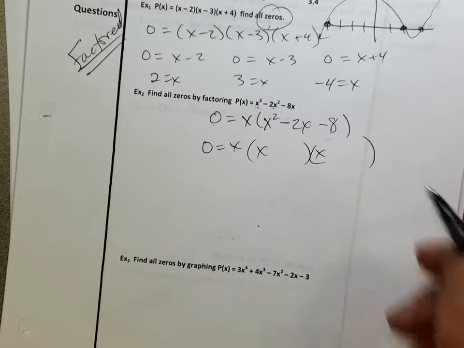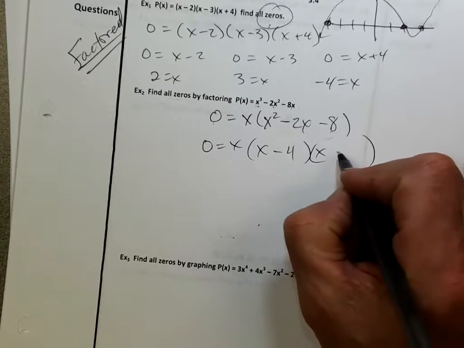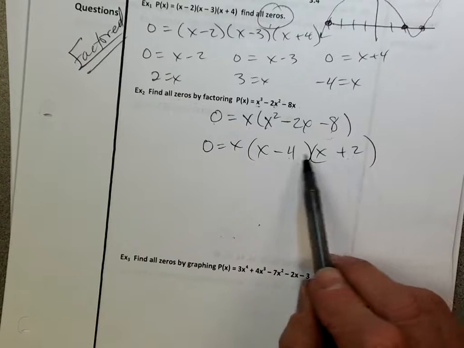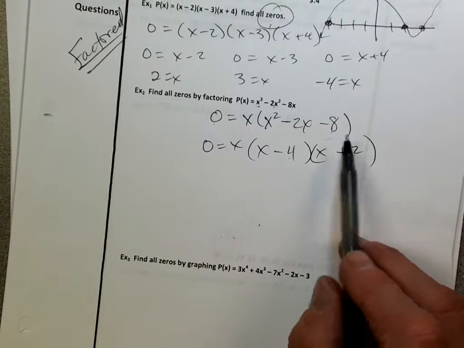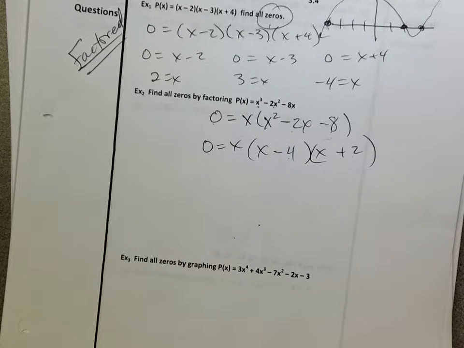X and x, right? Just like we just did. X and x. And then what times what makes 8? 4 and 2, right? Let's use a negative 4 and a positive 2 because they will multiply to make the negative 8, but they'll add up to make the middle term of negative 2. Of course, we're not done yet because we need to solve it, but we are going to get 3 answers.